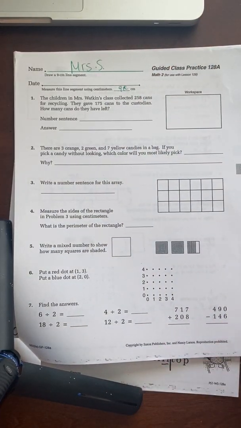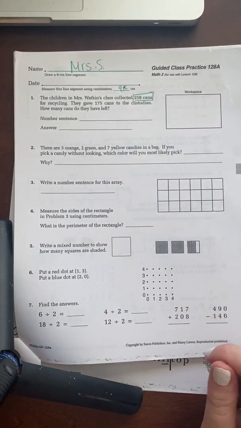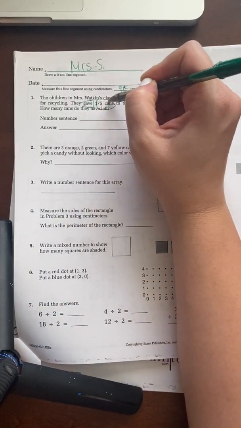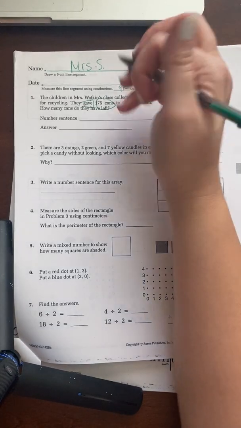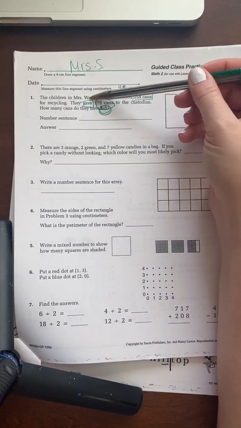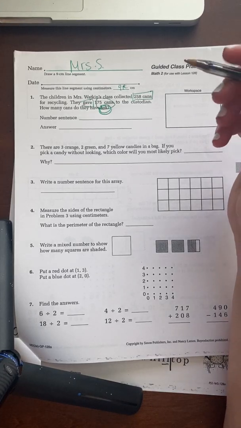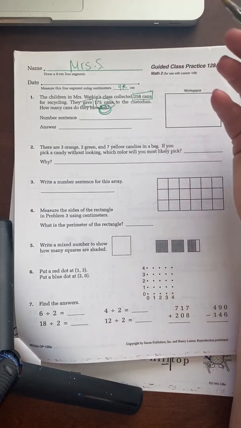So it says number 1, the children in Mrs. Watkins' class collected 258 cans for recycling. They gave 175 cans to the custodian. How many cans do they have left? So we have two important words here, gave and left. So this automatically reminds me, it goes ding, ding, ding. This is a subtraction problem. Whenever it asks you how much you have left of something, that means that you are minusing.